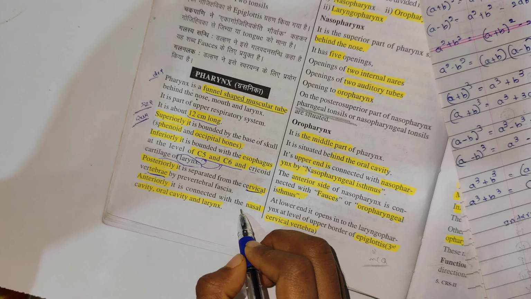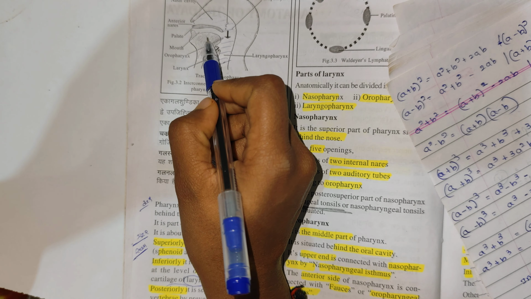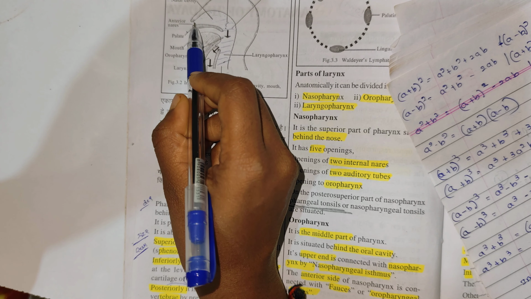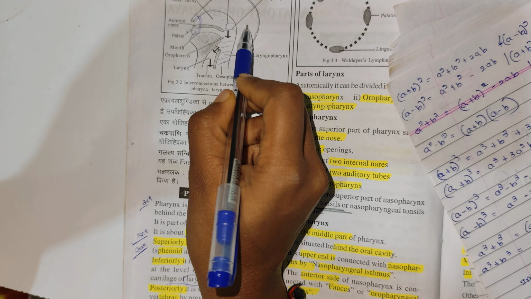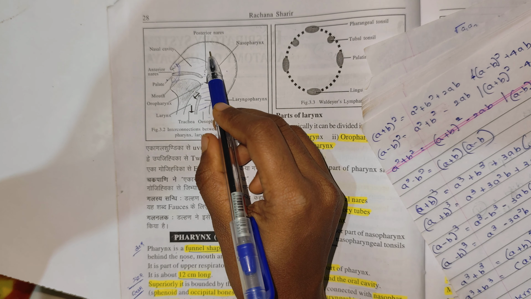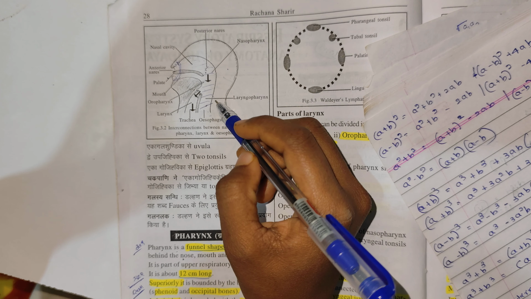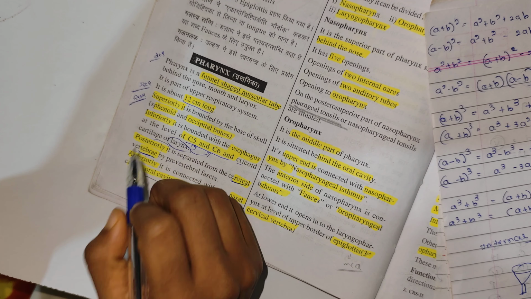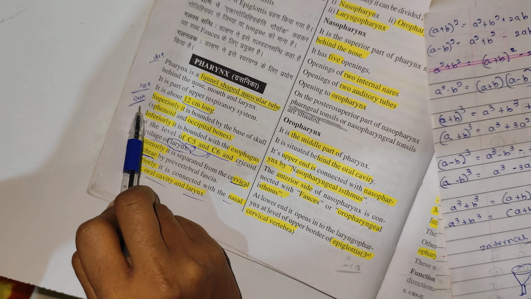Anteriorly it is connected with the nasal cavity and oral cavity. That means in front it is connected to the nasal cavity, that means nose. Front part is the nasal cavity, back part is the cervical vertebra, and upper part will be the occipital and sphenoid bone, and the lower part is connected to the larynx, that is at C5 and C6. This is important. So 3 subheadings over: definition, size, and the next one is the relations.